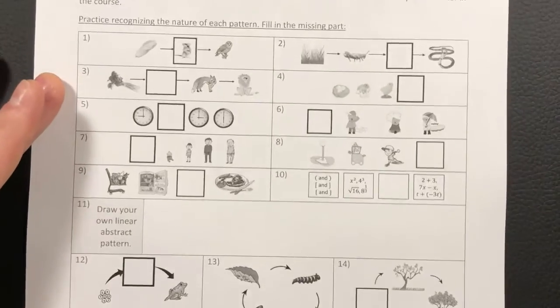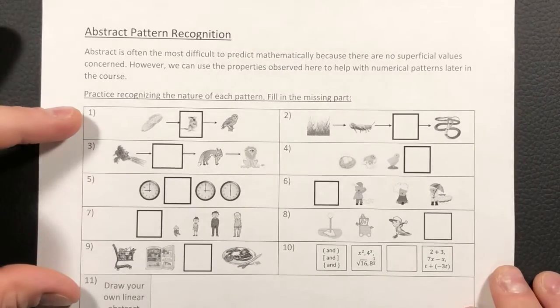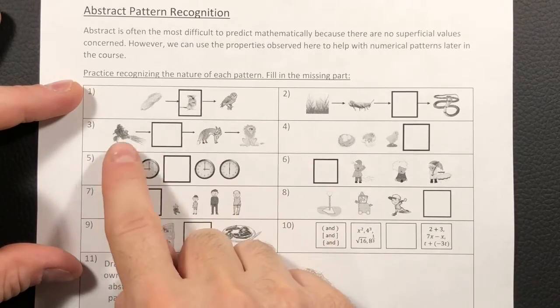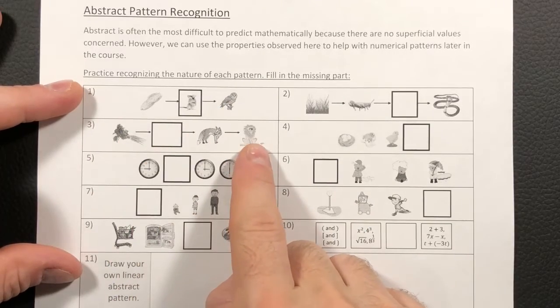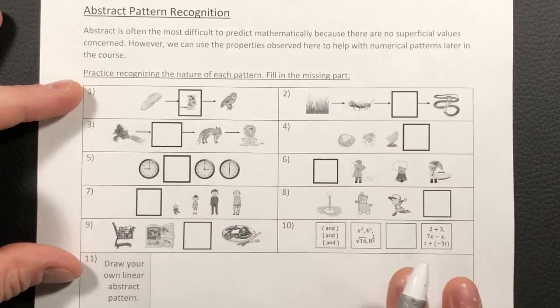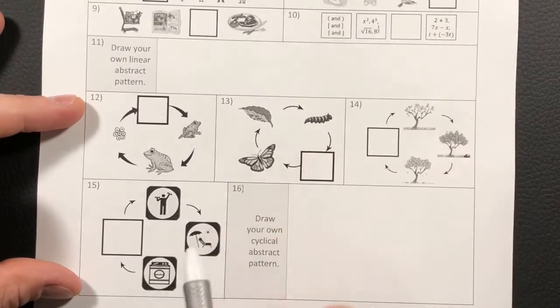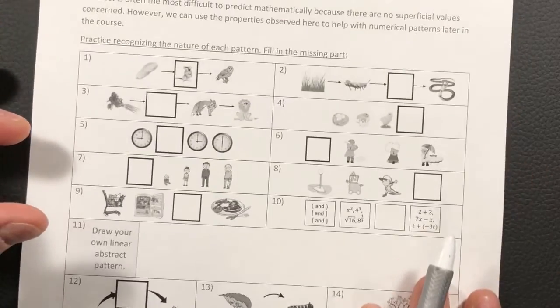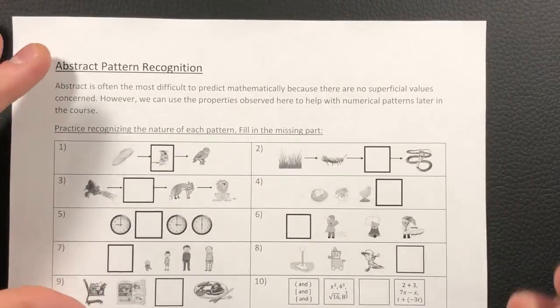So let's go ahead and get started. We have two different types of patterns, right? Up top, we see that we have linear patterns, which means A leads to B, leads to C, leads to D, and it doesn't necessarily repeat. When we get to cyclical patterns, the pattern loops back upon itself. We'll see the values repeatedly. So let's differentiate between the two.